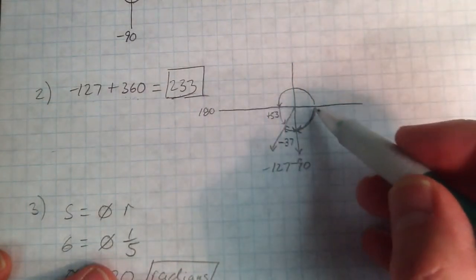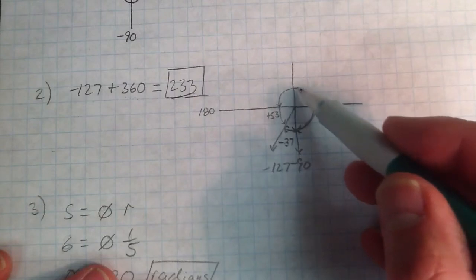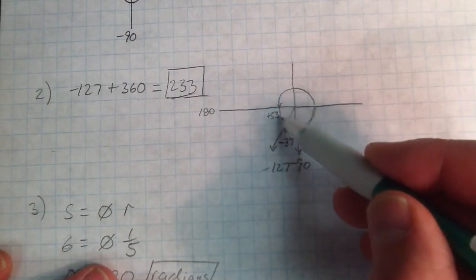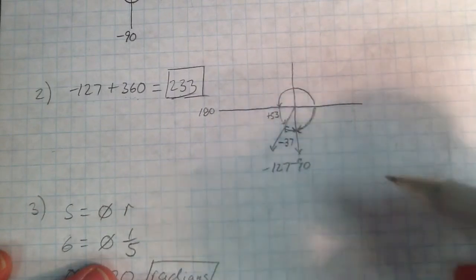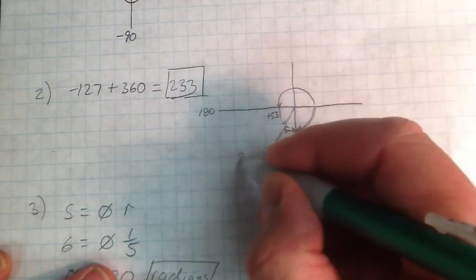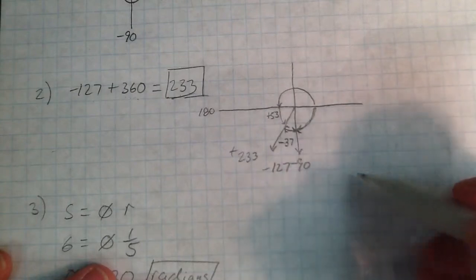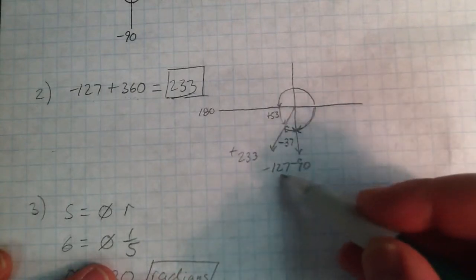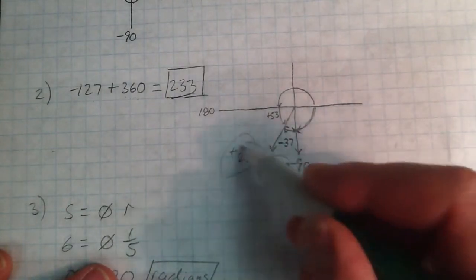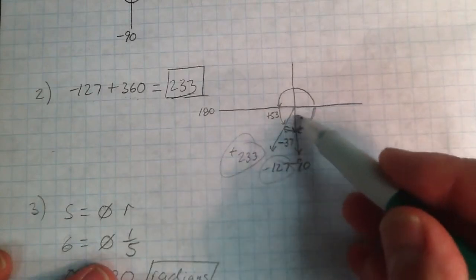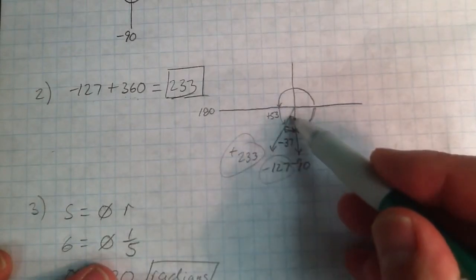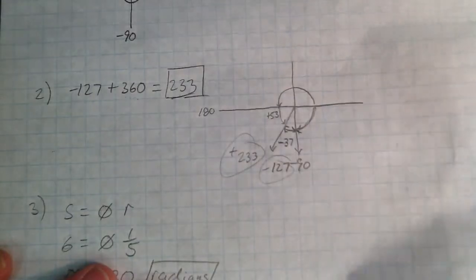All right, now if I go this way, there's 90, 180, plus another 53 degrees, and that is a positive 233 degrees. Okay, so just remember what coterminal means. This guy and this guy, when I draw them, I get an angle that's in the exact same position.